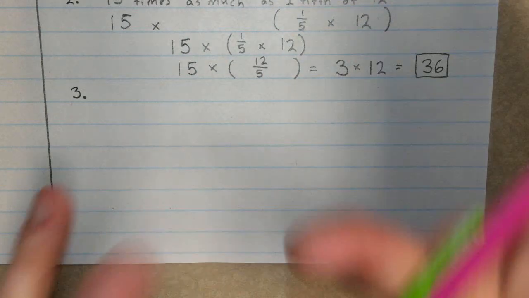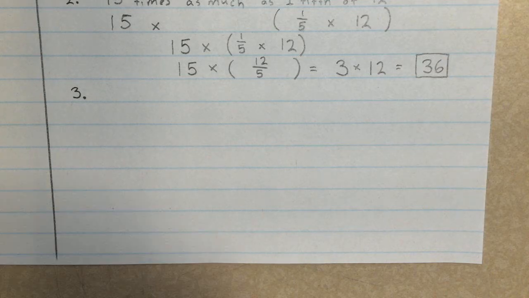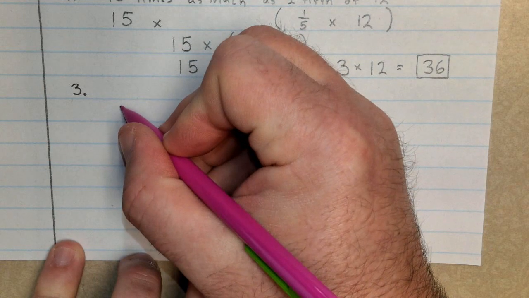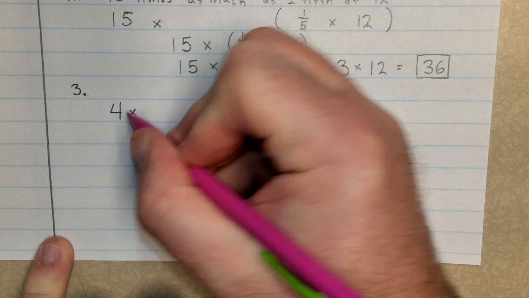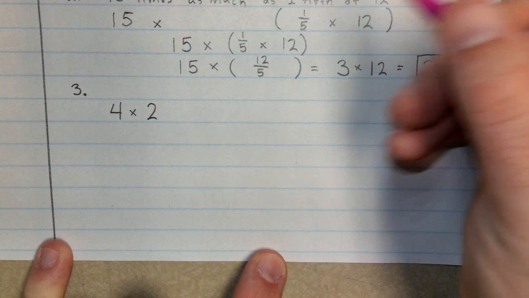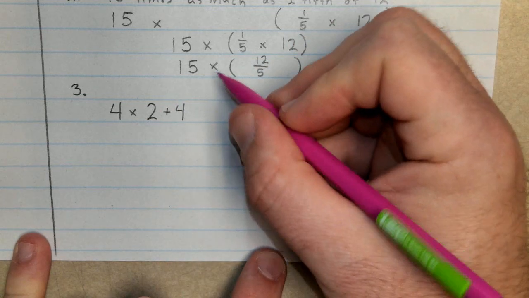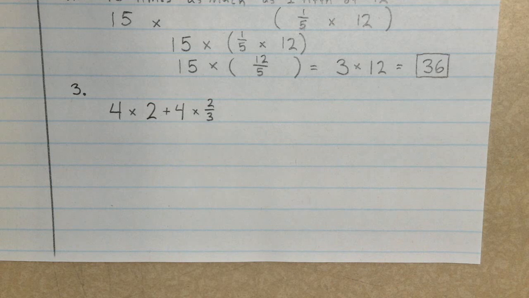We're going to try to turn this into a greater than, less than, or equal to statement. Let me show you. So, for this first one, I'm going to go down a little bit. Let's say we have 4 times (2 plus 4) times 2/3. That's a lot. There's a lot going on there.